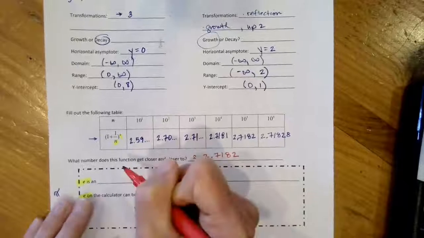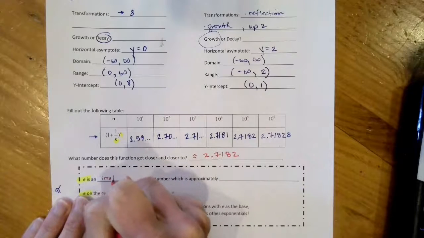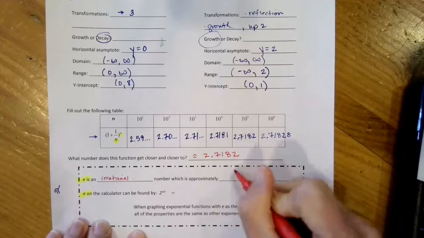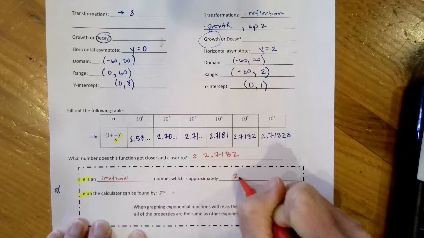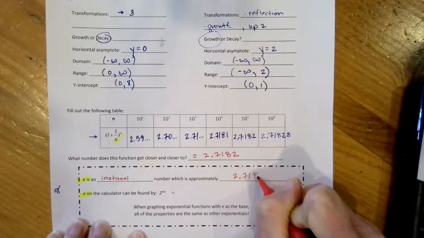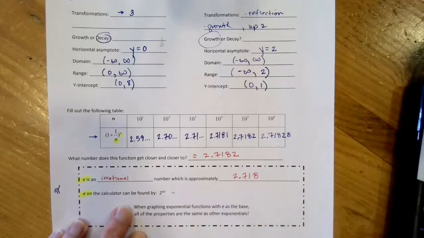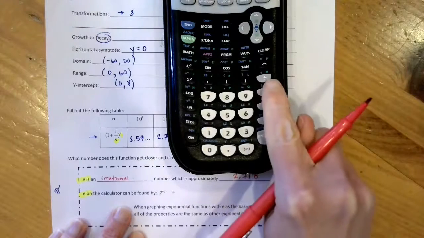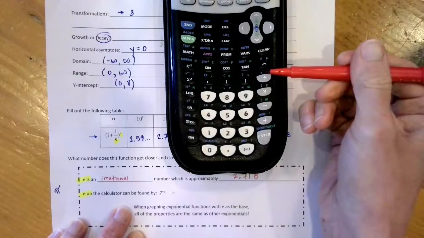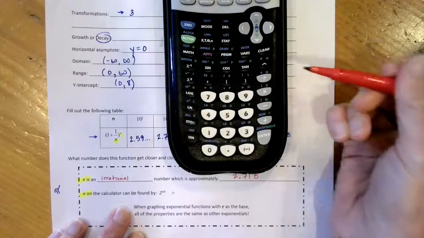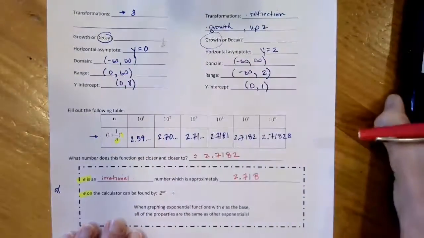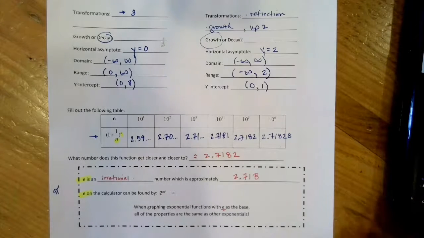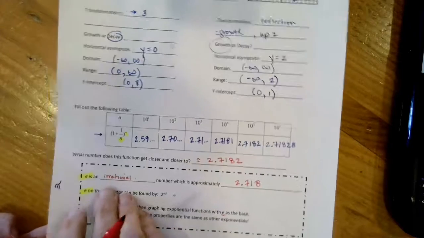So e is an irrational number, which is approximately 2.718. e can be found on the calculator, so your calculator has this number in it already. If you look at your division symbol, on mine it's blue, it might be yellow on yours, but that is our number e. When we're graphing exponential functions that have e as the base, we're going to use that key and all of our other properties remain the same.